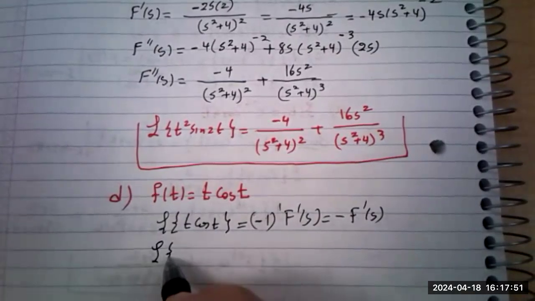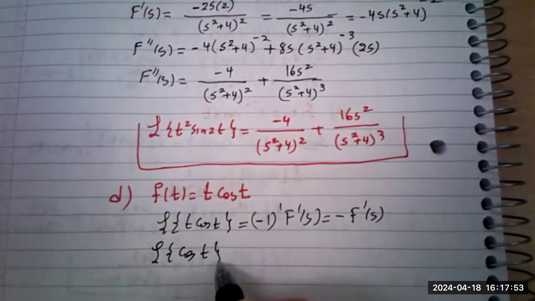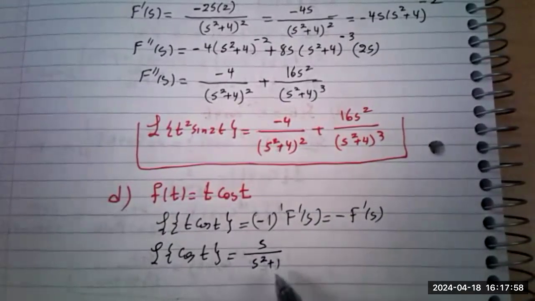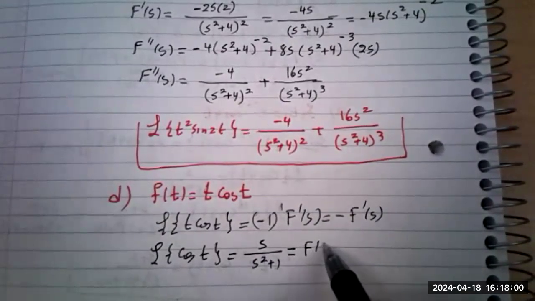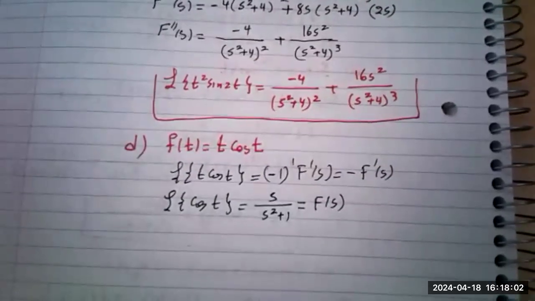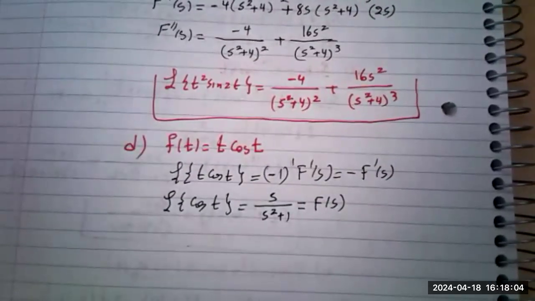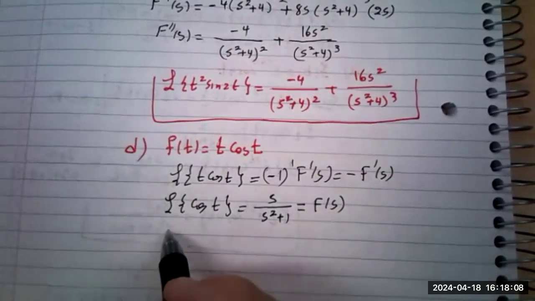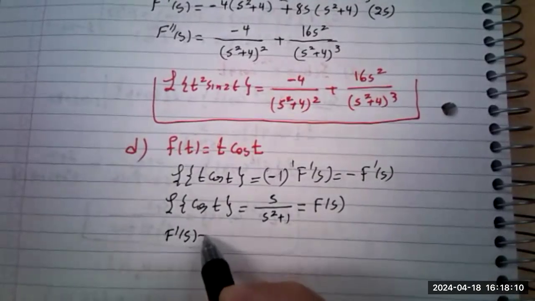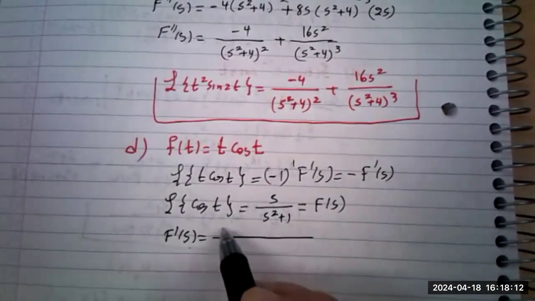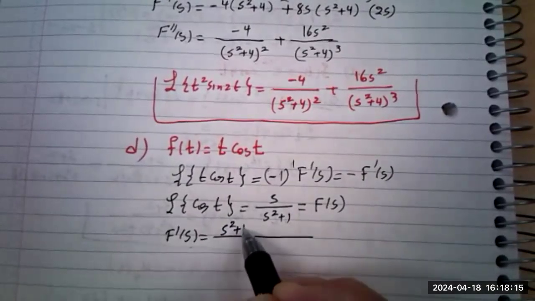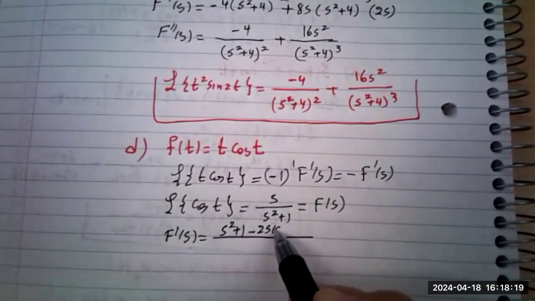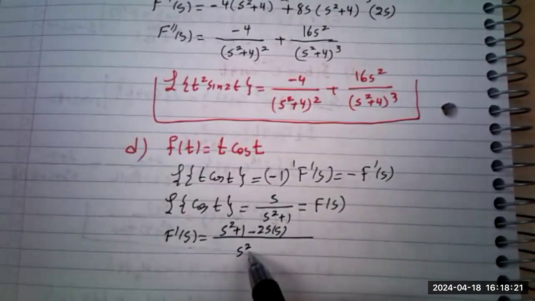We find the Laplace of cosine of t, which is easy, s over s squared plus 1. This is going to be your F(s). You differentiate it and you're done. Since it's just t, you differentiate it once. Okay, quotient rule. F prime of s is equal to the derivative of the top times the bottom, which would be s squared plus 1, minus the derivative of the bottom times the top, which will be 2s times s, divided by the bottom squared.